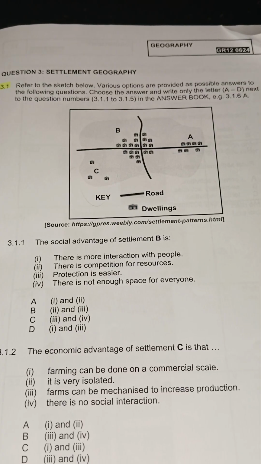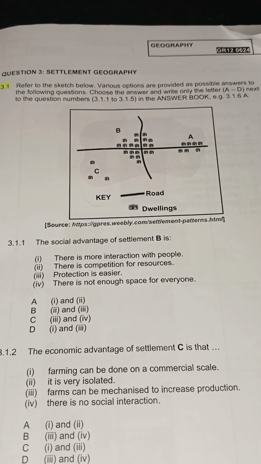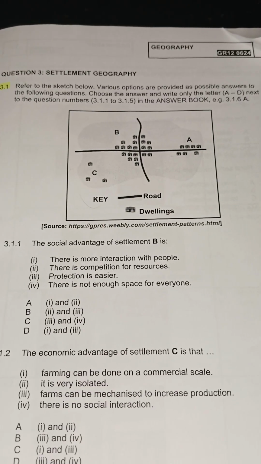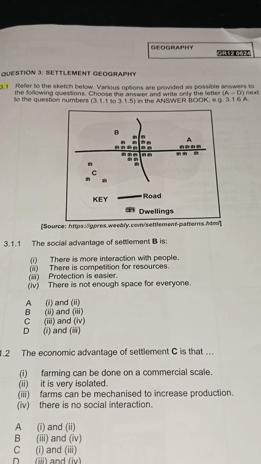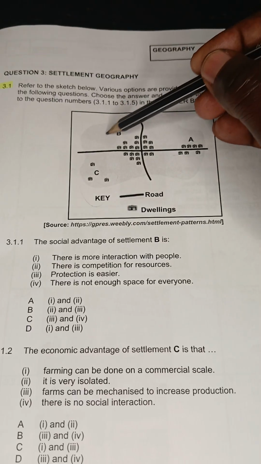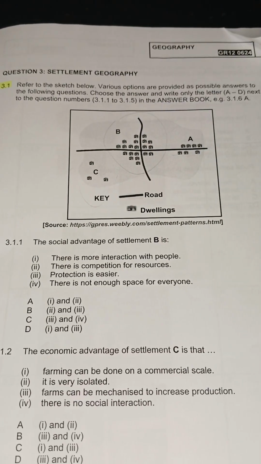It's about you applying what you have learned, what you have learned as far as the topic is concerned, that is settlement. So let's start now. All right. So the first question is: the social advantage of settlement B is... The social advantage of settlement B is... So we are looking at settlement B. This is settlement B. What are the social advantages?